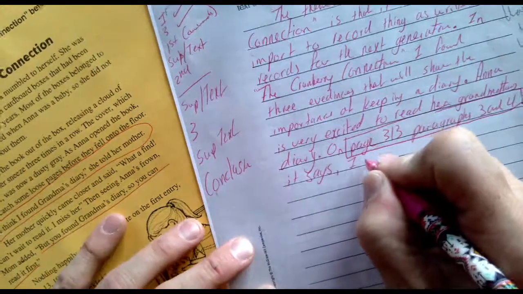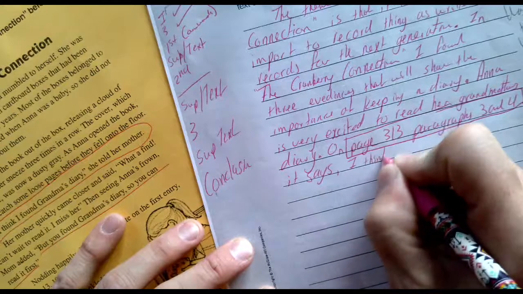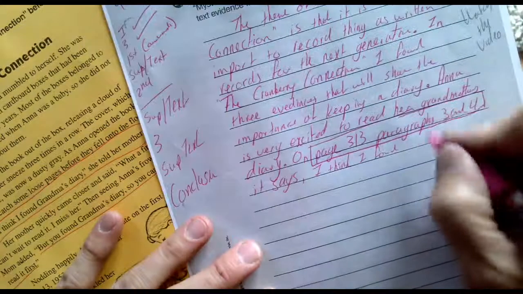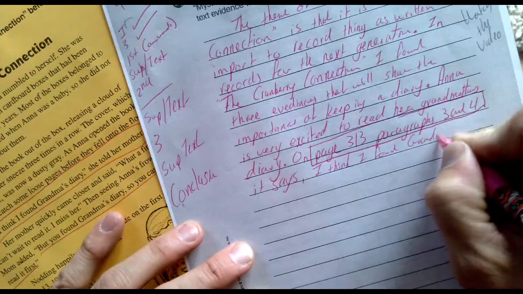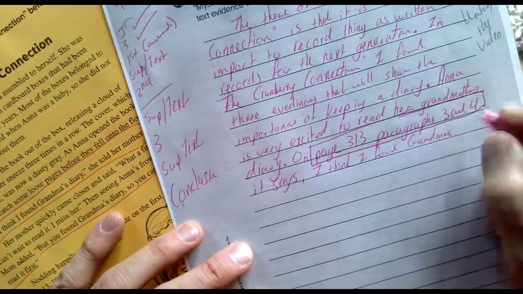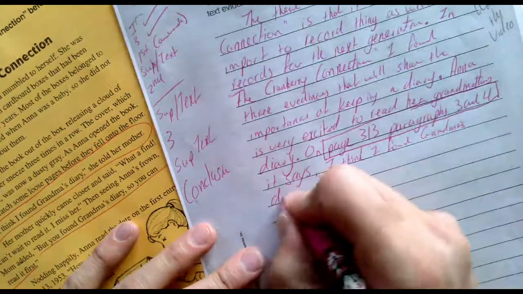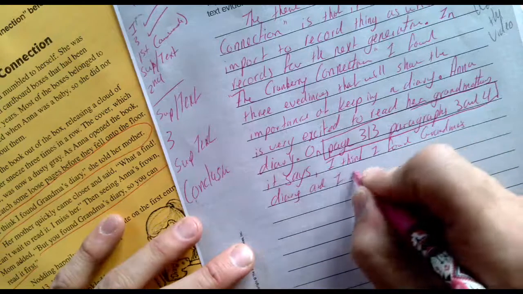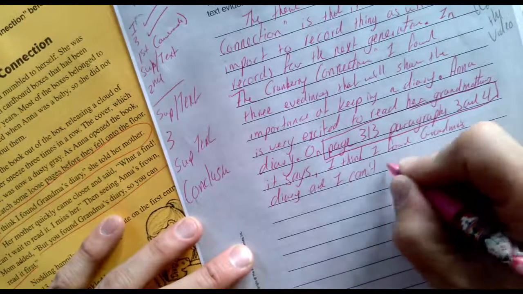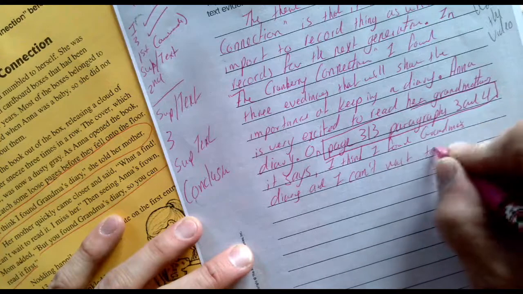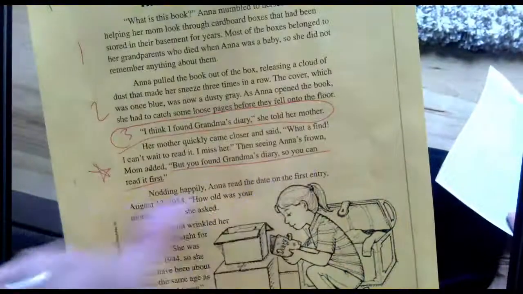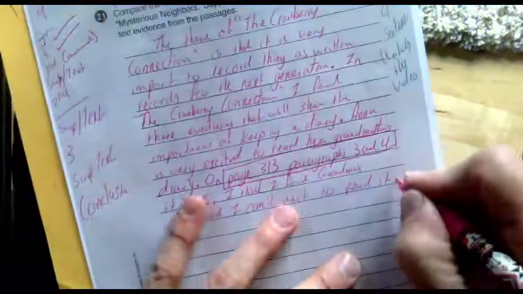I think I found Grandma's diary. And I can't wait to read it. And I paraphrase that last part right here, but you can read it first. So I put down I can't wait to read it.